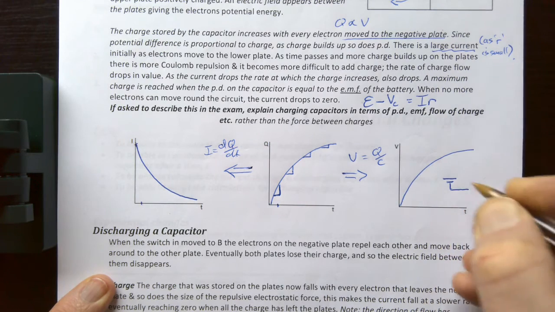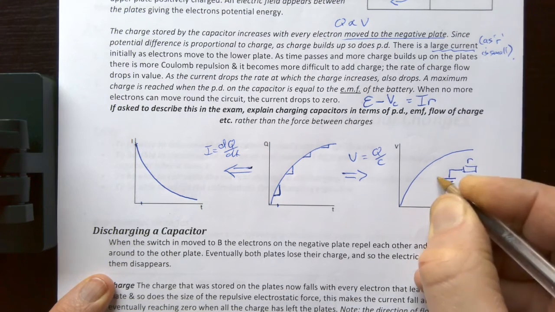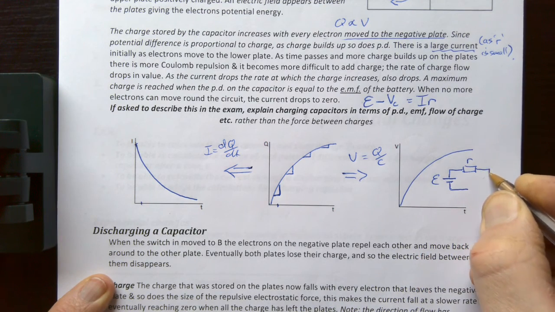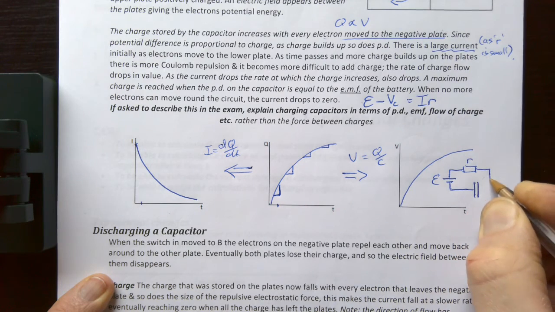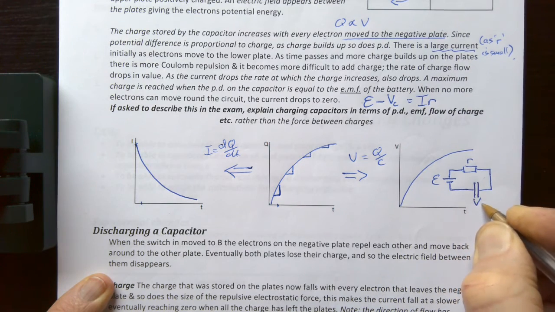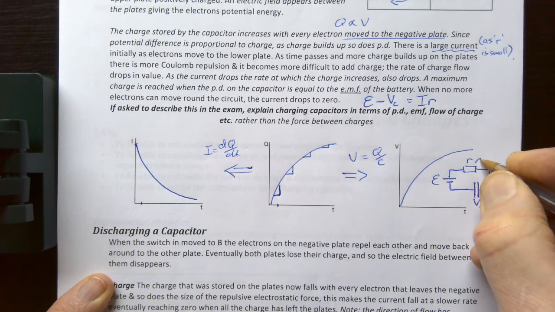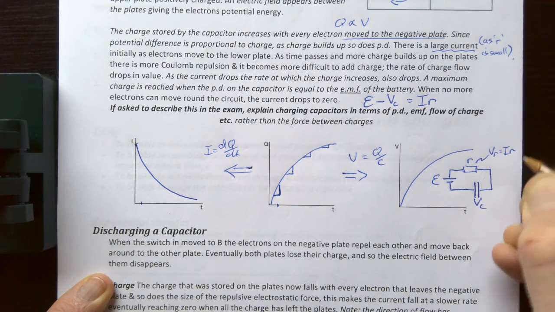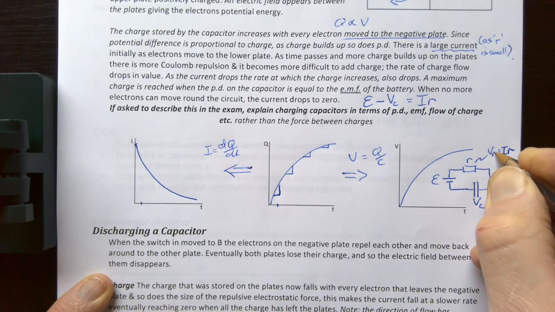I have my little resistor at the top, here's my EMF, and effectively what I've got going on is my capacitor. Make sure it looks different from your cell. It has a voltage there. So voltage of the capacitor, this is going to be voltage of the little resistor, which is I times r.